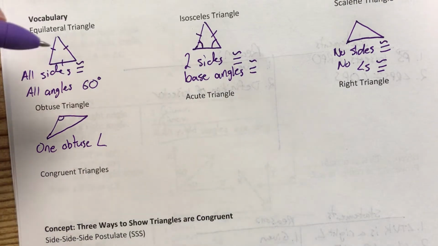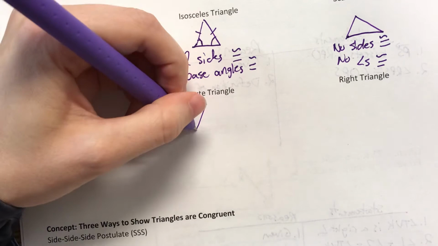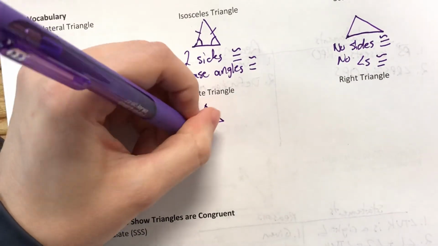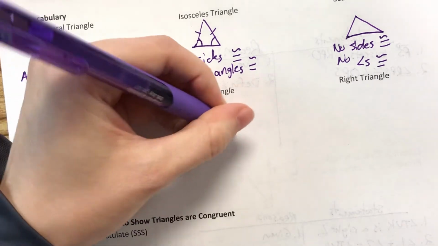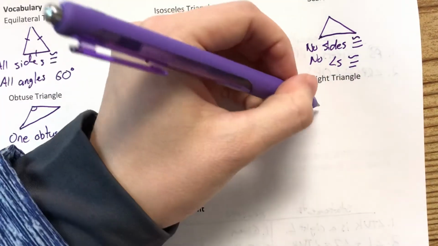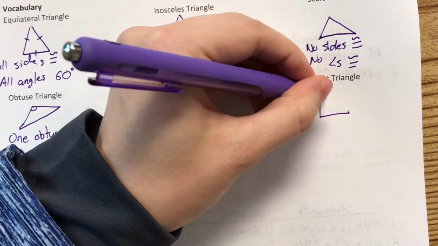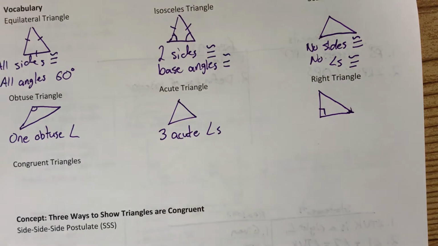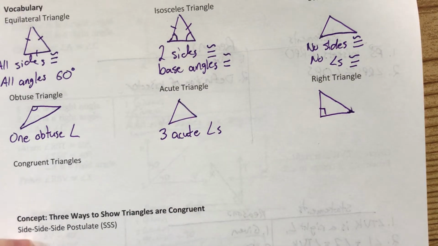An acute triangle is the kind we probably normally draw when we're drawing a triangle. It just has three acute angles. And then finally, a right triangle. You probably know some things about right triangles already. They have a right angle in them. Only one, because if we had more than one right angle, we wouldn't have a triangle anymore. So one right angle in our triangles.